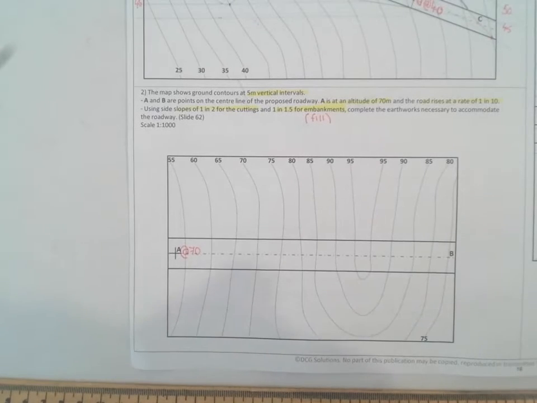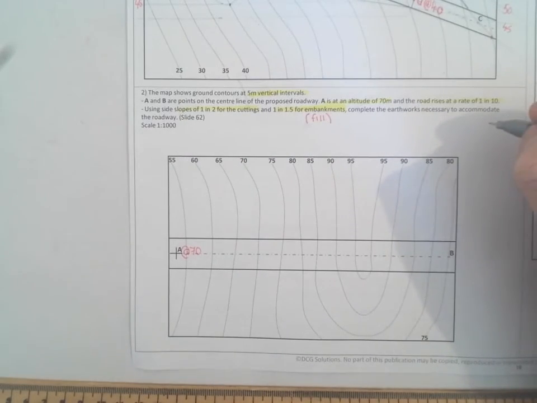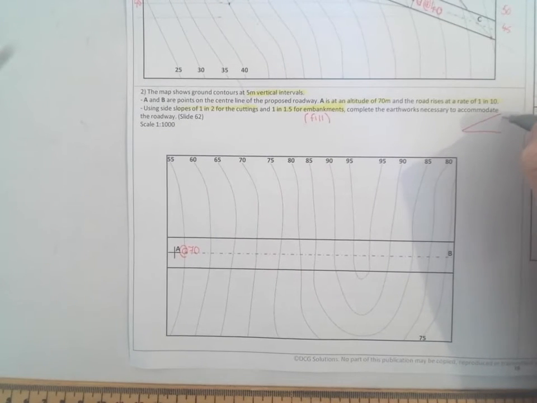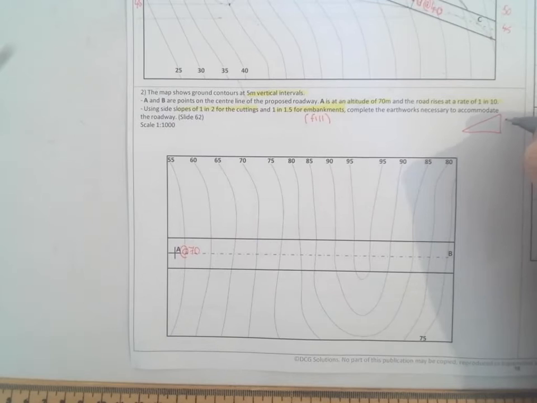Let's make sure you can see this. So we have 1:2 for cuttings. So for every 1 you go up, you go out 2.